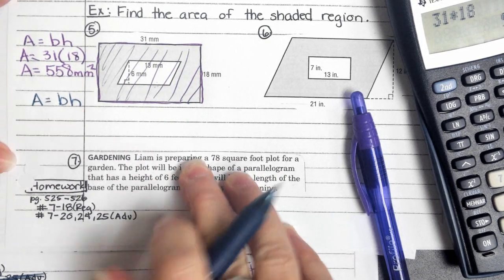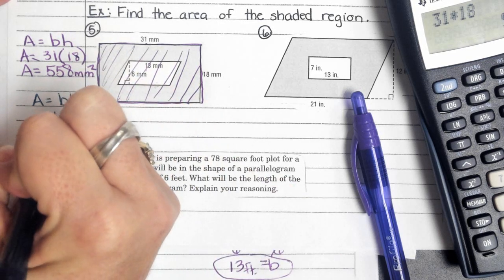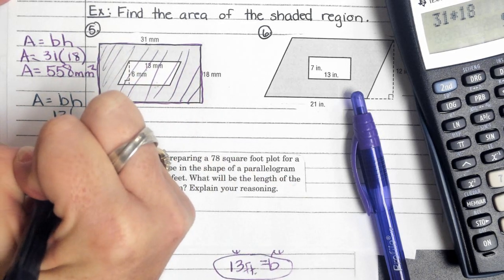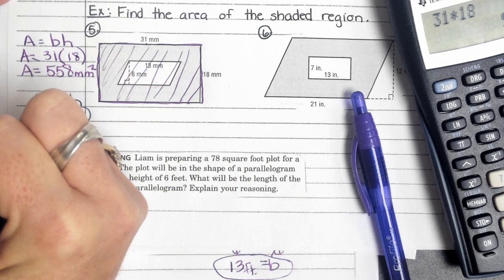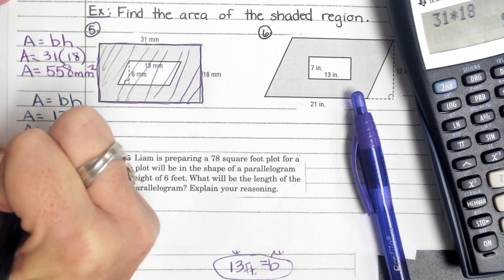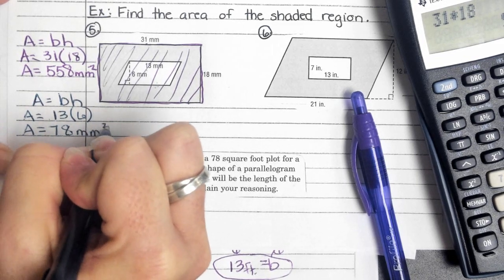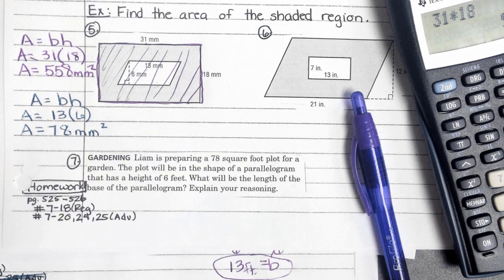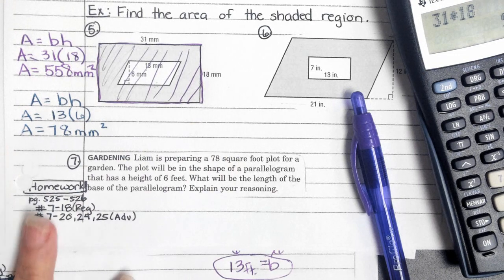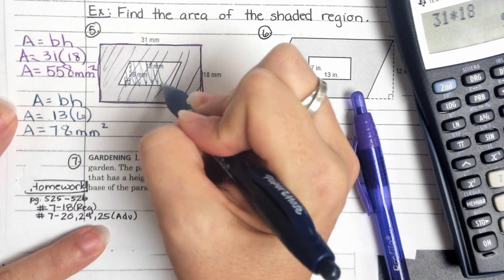Well, my base in the parallelogram is 13. My height is 6. And I get 78 millimeters squared. Does everybody see what I'm doing? Just multiplying. Now I need you to think about it. That is this part of the shape.